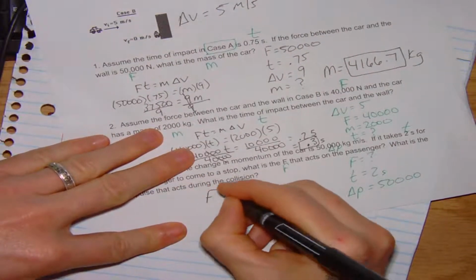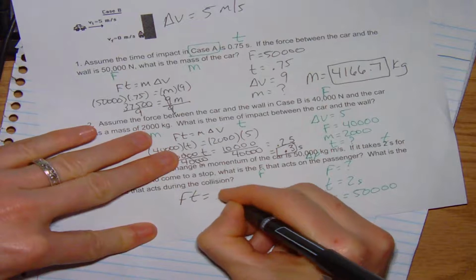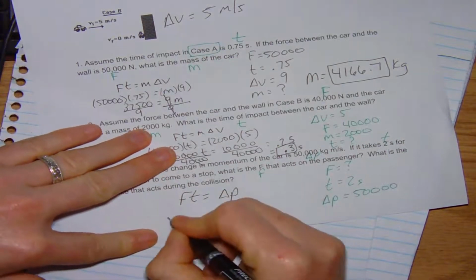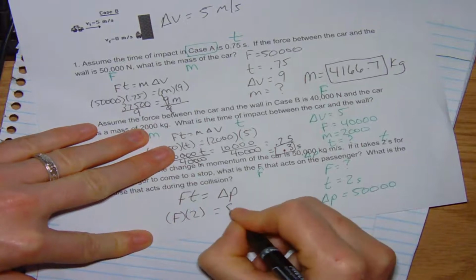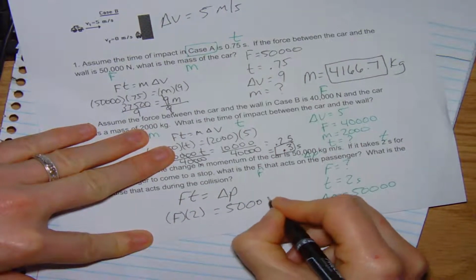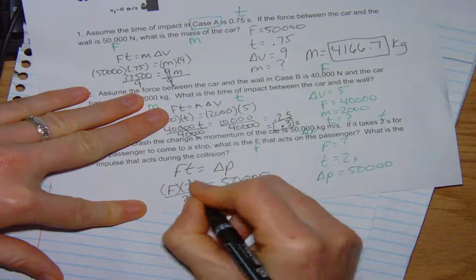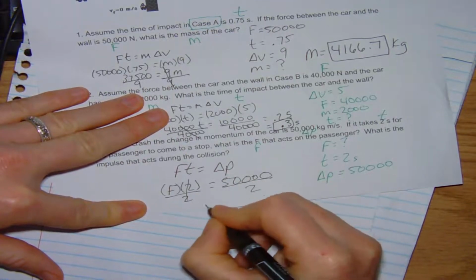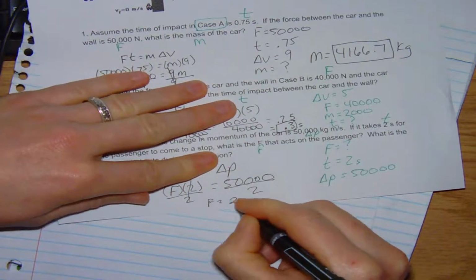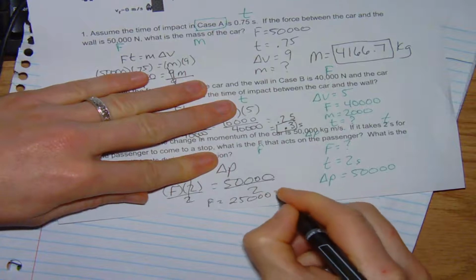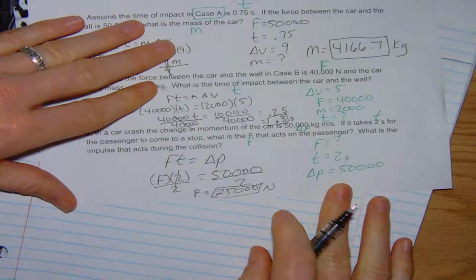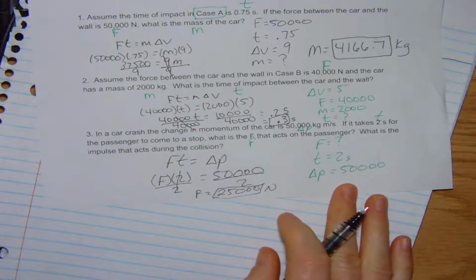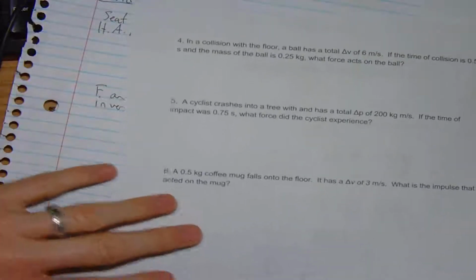All right, so Ft equals change in momentum. So F times 2 equals 50,000. Divide by 2, divide by 2. So our force is going to be 25,000 newtons. So 25,000 is what we type in there. On to the back.